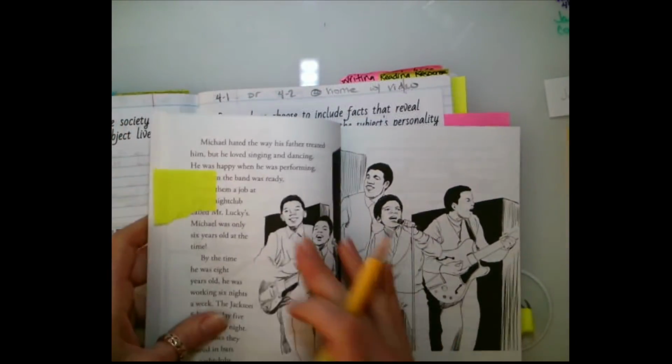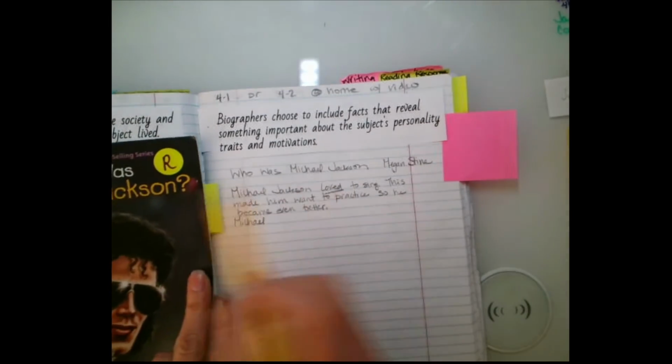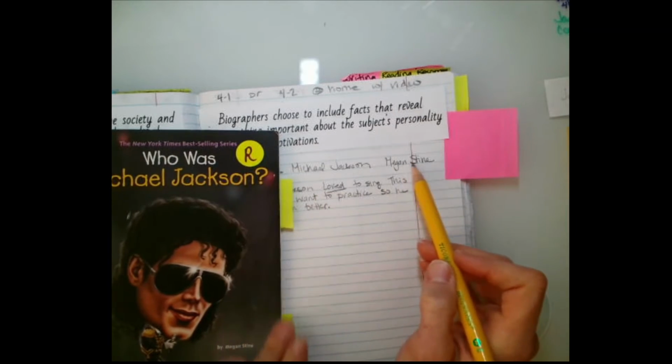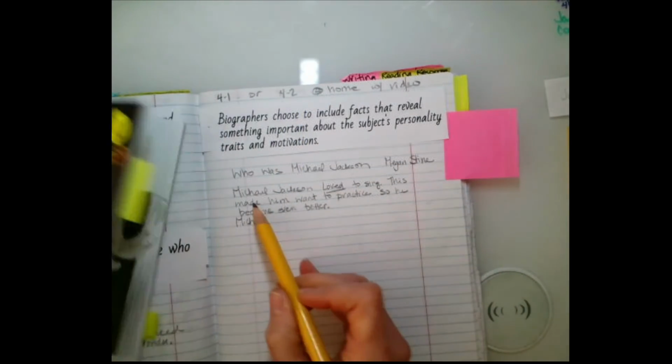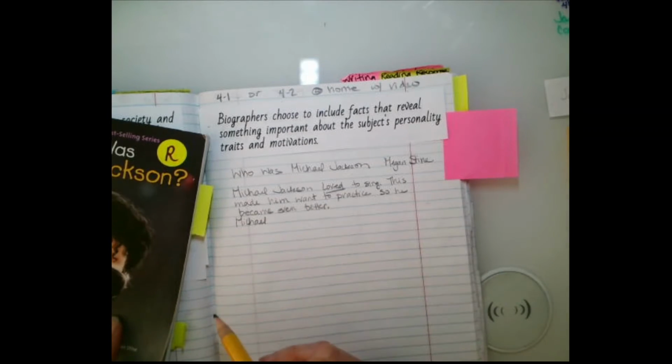On this page, it said that he loved singing and dancing. He was happy when he was performing. Who Was Michael Jackson? is the title of our book here by Megan Stein, that's our author. Michael Jackson loved to sing. This made him want to practice, so he became even better.